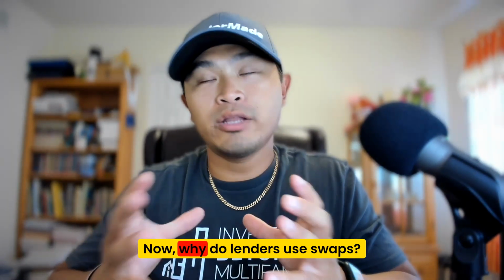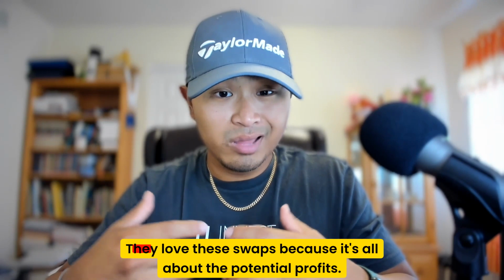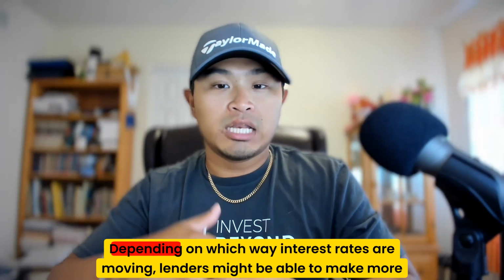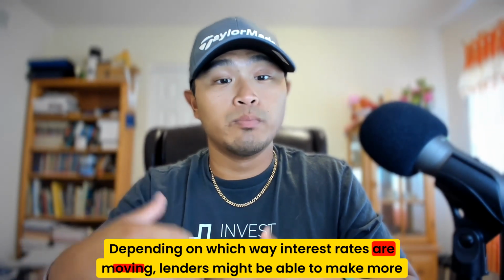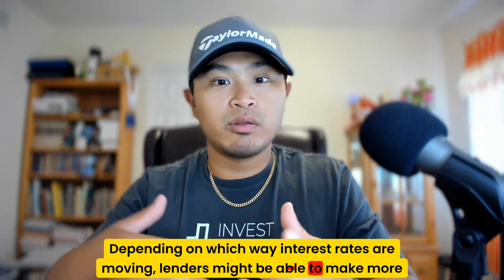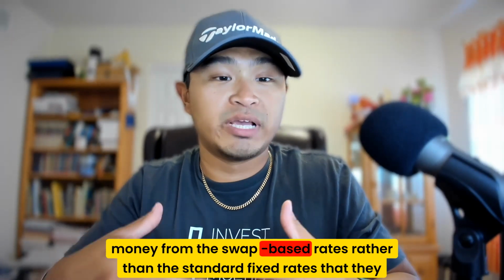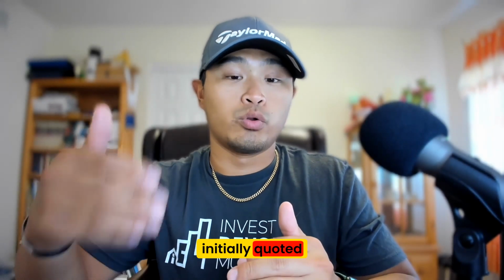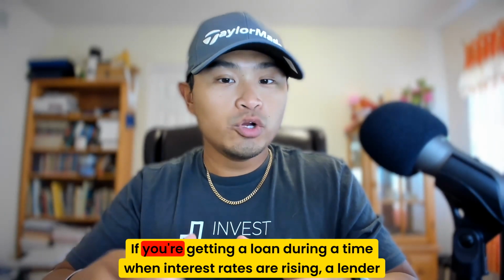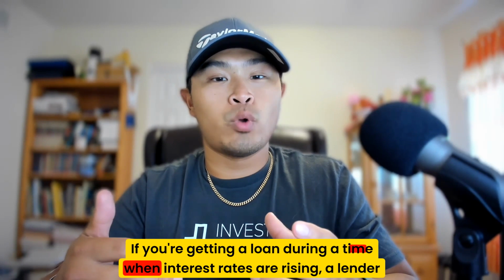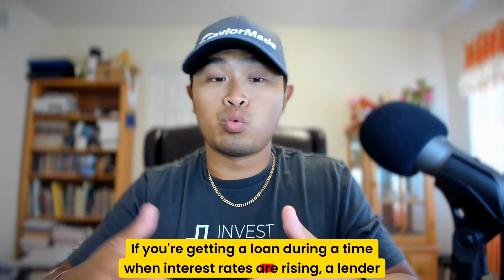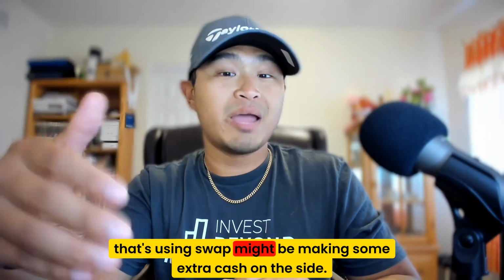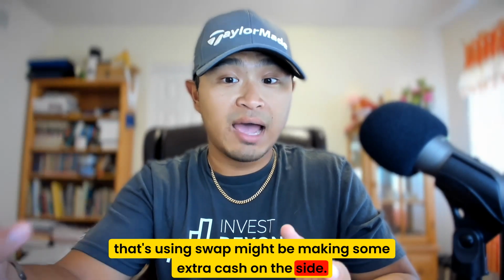Now, why do lenders use swaps? They love these swaps because it's all about the potential profits. Depending on which way interest rates are moving, lenders might be able to make more money from the swap-based rates rather than the standard fixed rates that they initially quoted you. Now, here's the juicy part. If you're getting a loan during a time when interest rates are rising, a lender that's using swap rates might be making some extra cash on the side.